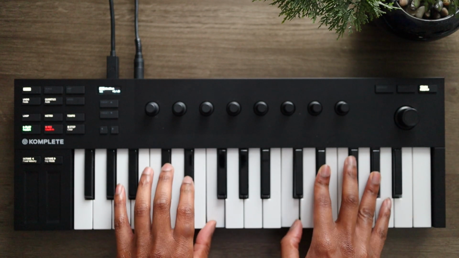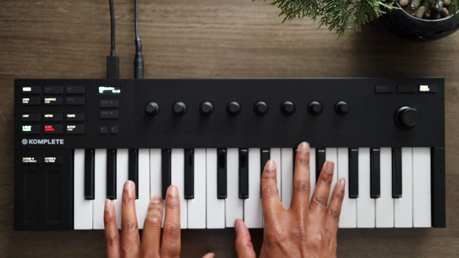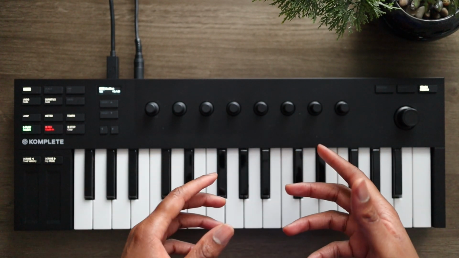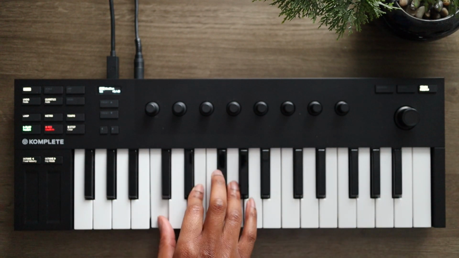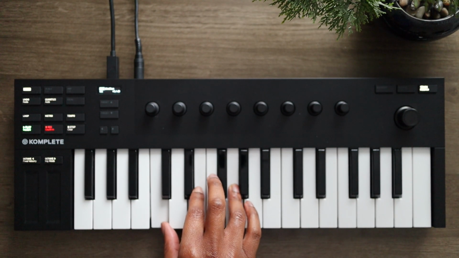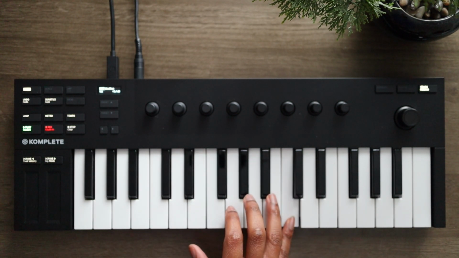The word diminish means to shrink, to make smaller, and the same applies in music. We get a diminished chord from taking our major chord and shrinking it, bringing the notes closer together. Here I'm playing a regular C major chord, built from the 1, 3, and 5 notes of the C major scale. 1, 2, 3, 4, 5, 6, 7, 8.